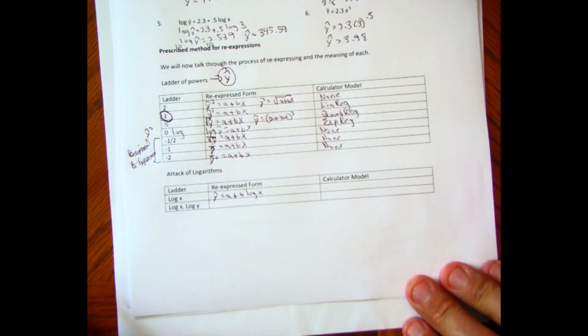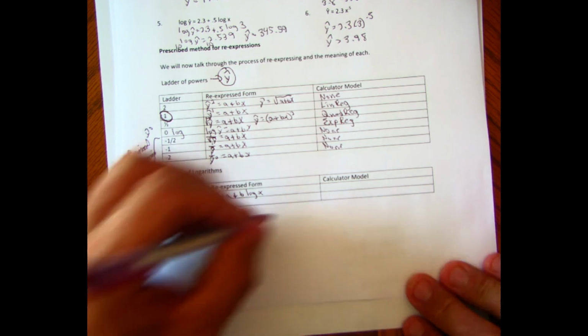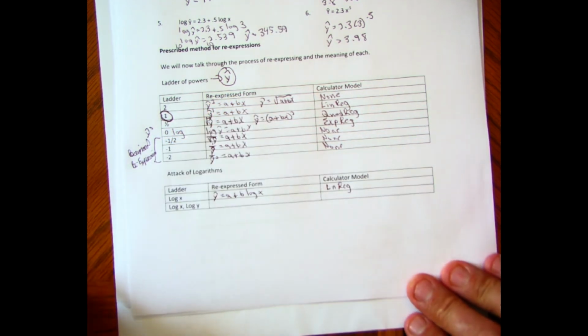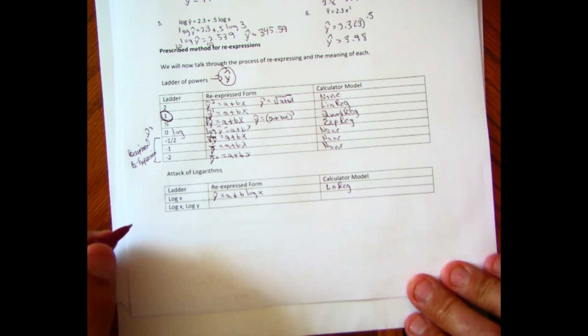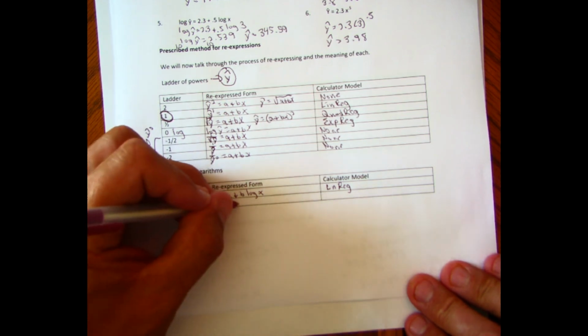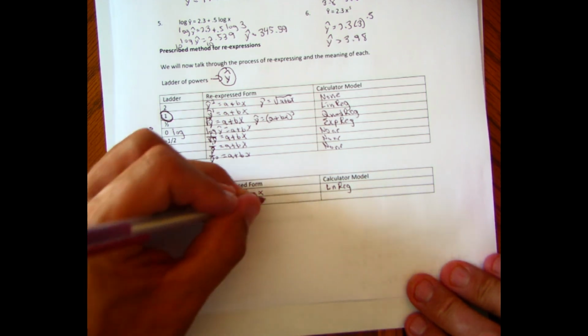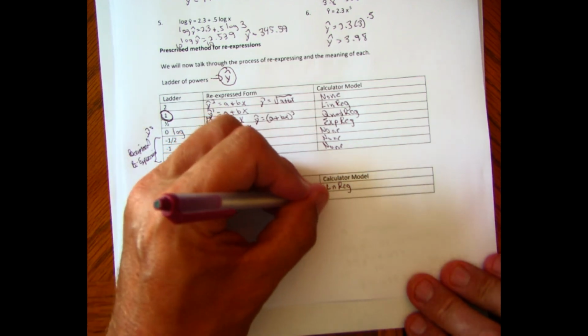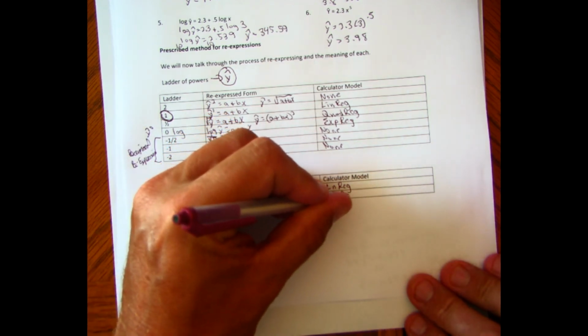And in your calculator, that is called, you could either do a log regression or a lin regression. And then this one's log x, log y. So this is log of y predicted equals a plus b log x. And that's called a power regression in your calculator.